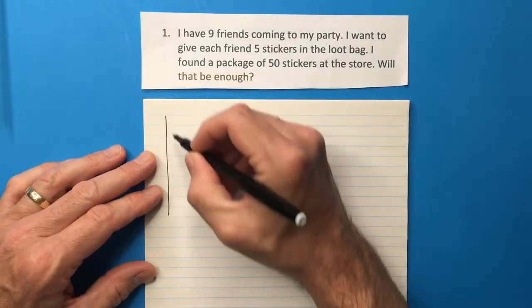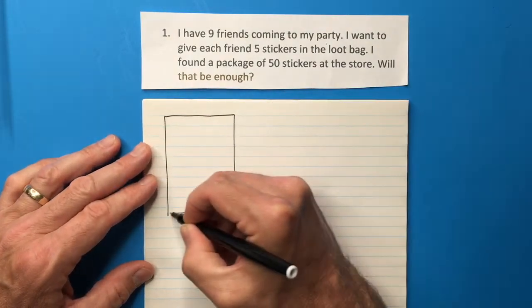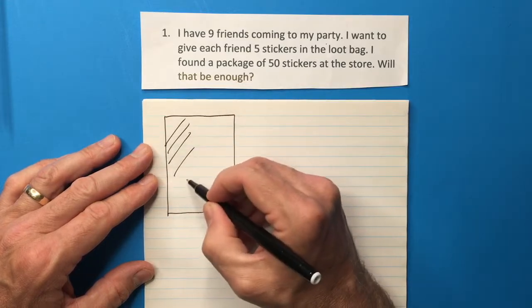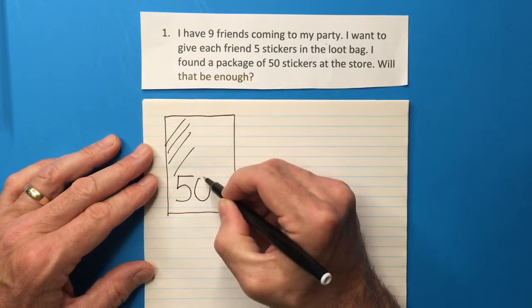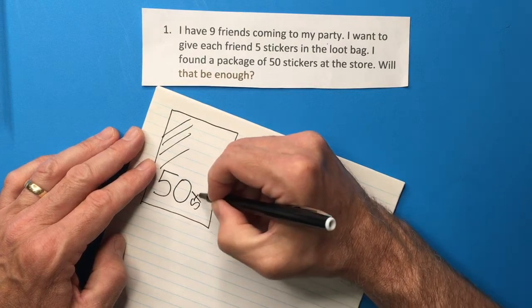So in the store, I see a great package of 50 stickers. Okay, here's my drawing of the package. It might have a big thing on the front, and then it might say there's 50 stickers.